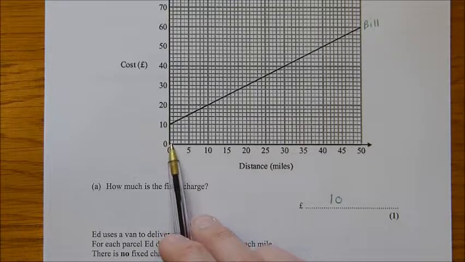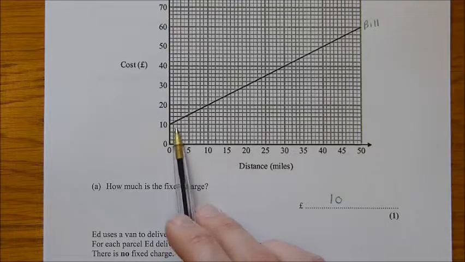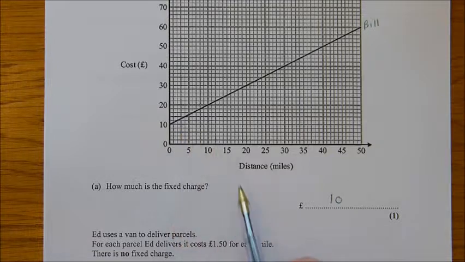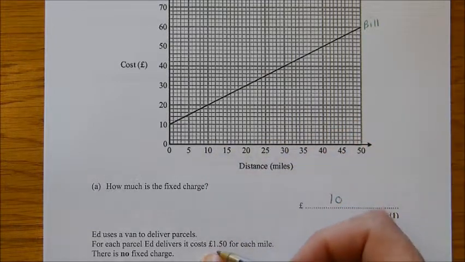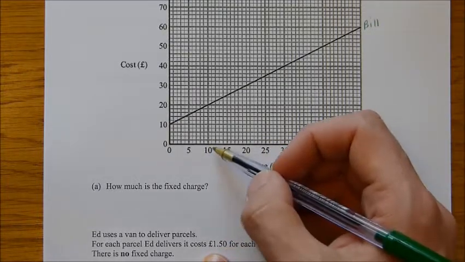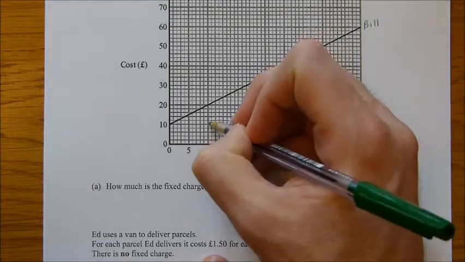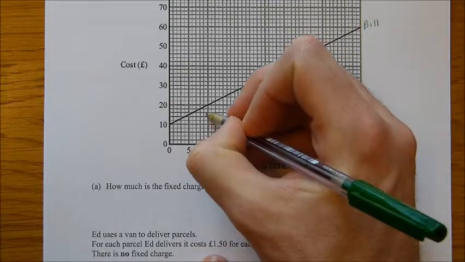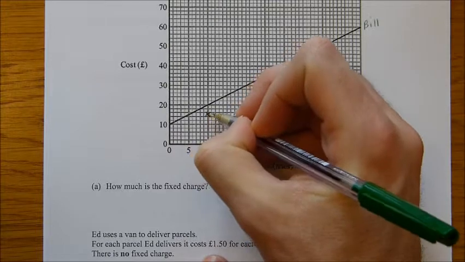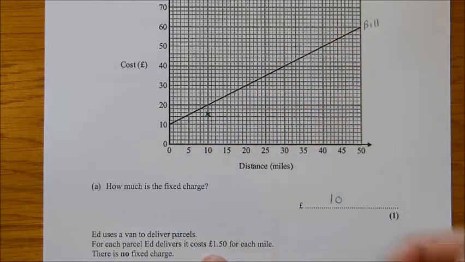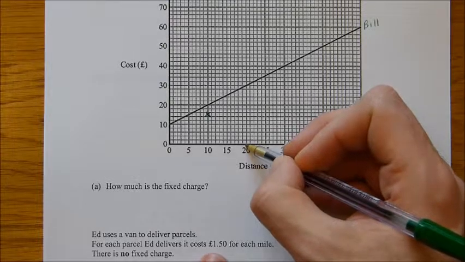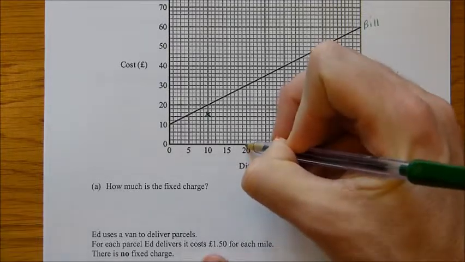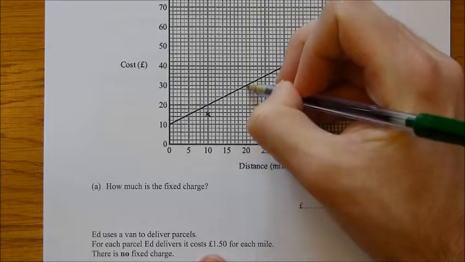Okay, so I suppose we could start at 1 and put £1.50, and 2 up to 3, 3 up to £4.50, but that might get a bit fiddly. So I'm just going to take some of the easier numbers. Let's say at 10 miles, that'll be £1.50 times by 10. That's 15. So we're just going to put the cross in where £15 is. I can also do 20. At 20 miles, that would be £1.50 times by 20. That's 30.